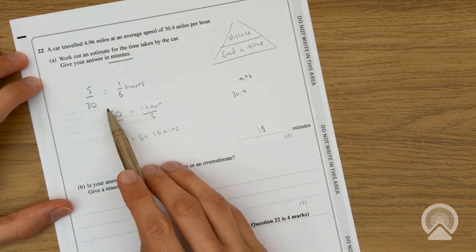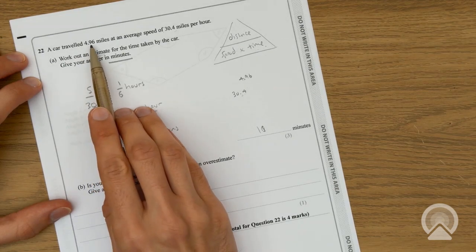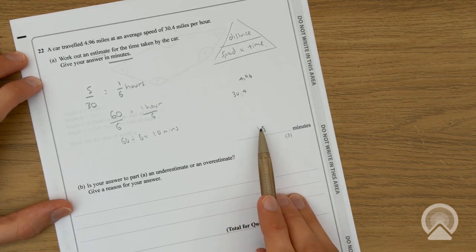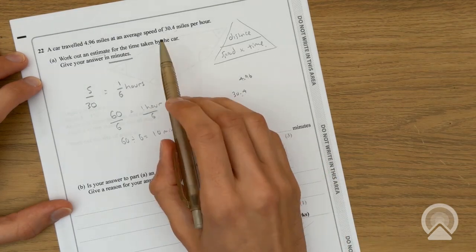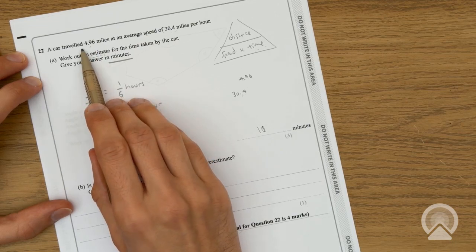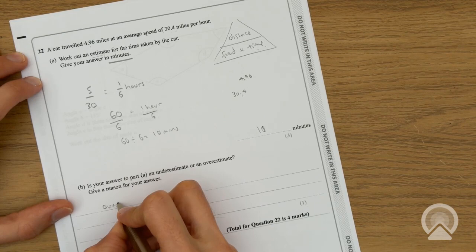Now our car, we changed to 30, so the car's going slower, and it's going a further distance. So our time here is actually an overestimate because the journey will likely be quicker if it's going slightly faster and slightly less journey. So it's an overestimate.